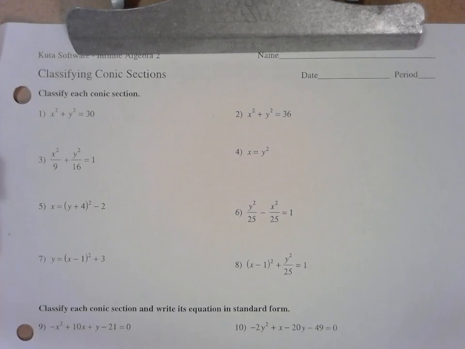Today's lesson is 8.6. It is on classifying and translating conic sections. There are two very short sections of videos for you to watch, and then some practice on a Google form. Let's get started with section 1.